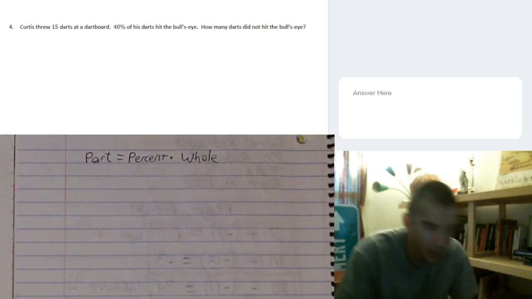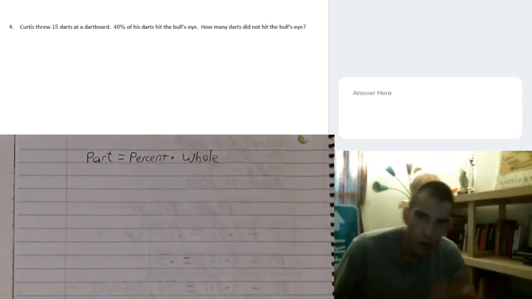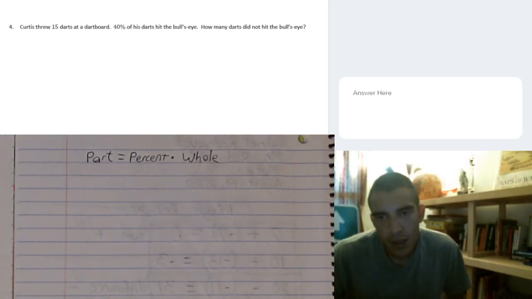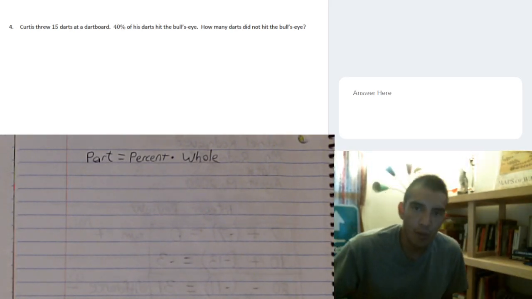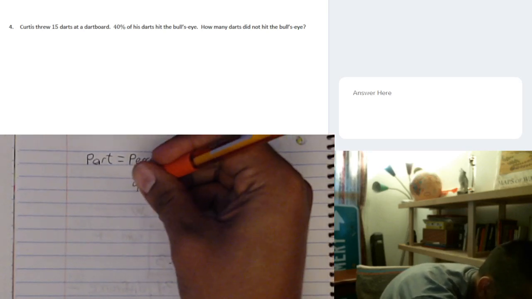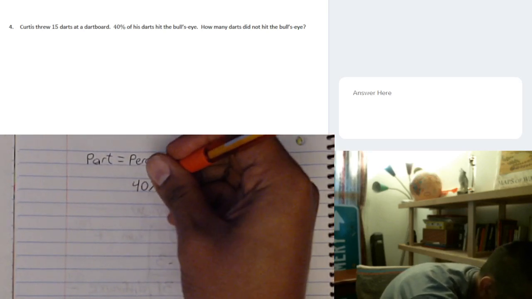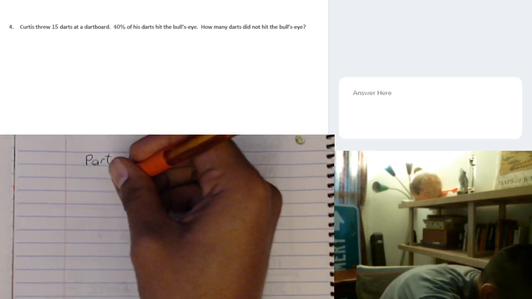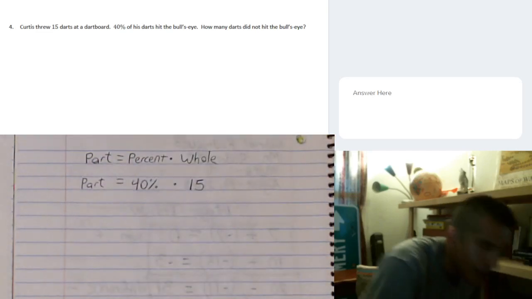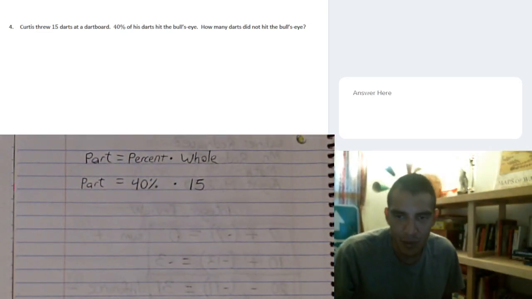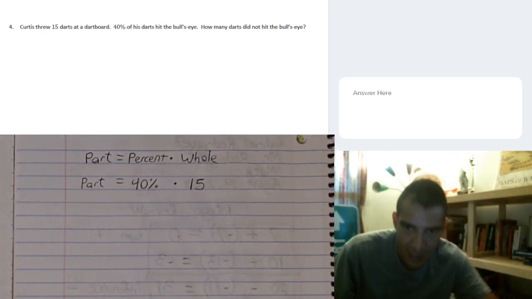So do you think 15 will be a part, or do you think 15 will be the whole number? If you said 15 will be the whole number, you are correct. So I'm going to put 15 there. He only hit 40% bullseyes, so I'm going to write 40% as the percent. And we're going to find out the part. So we're going to find out how many hit the bullseye, and then we're going to find out how many didn't hit the bullseye. Okay?